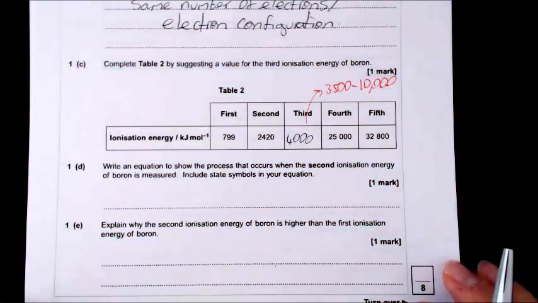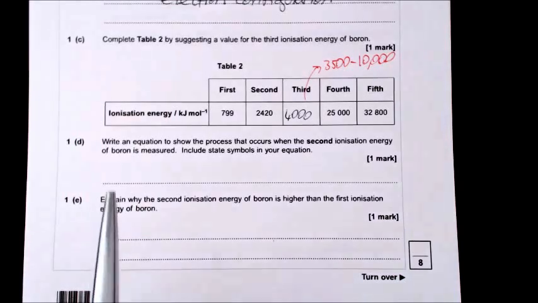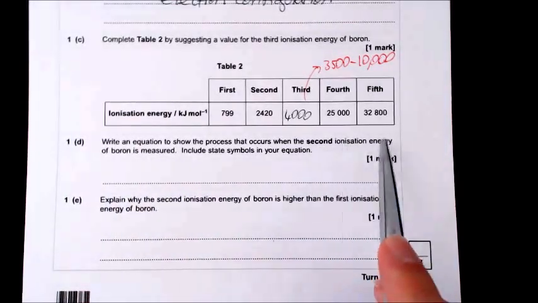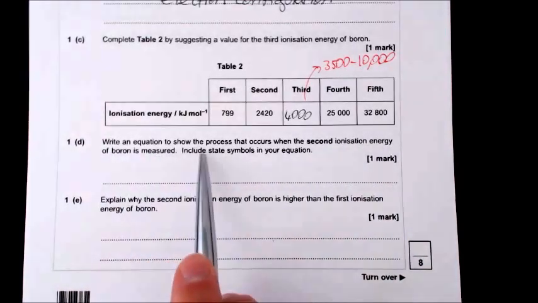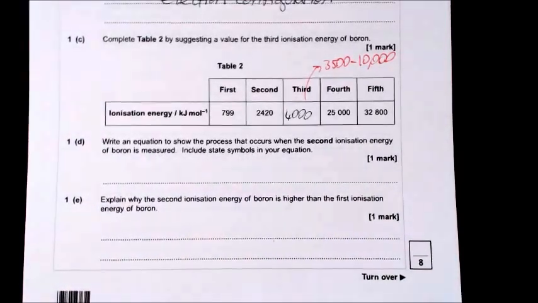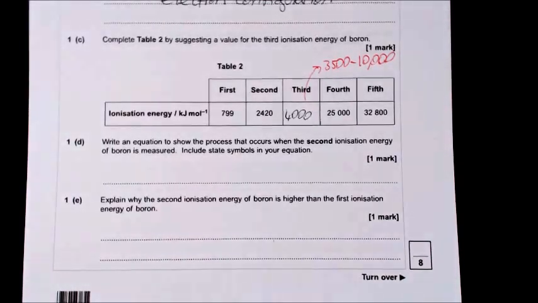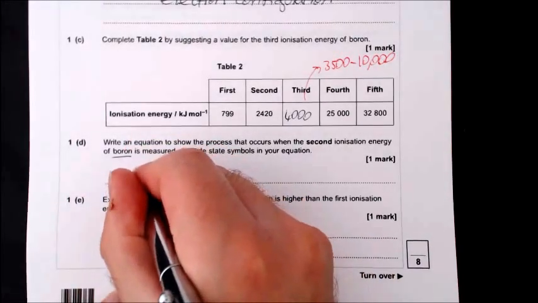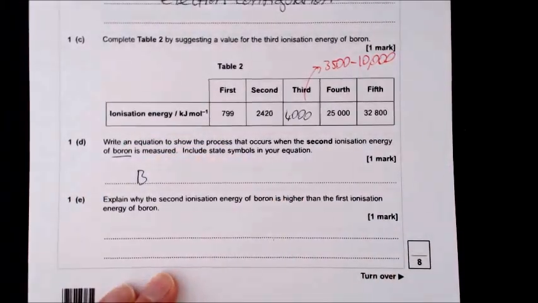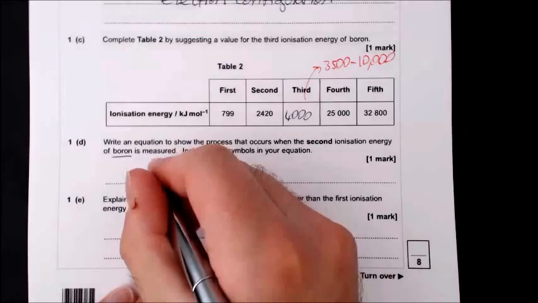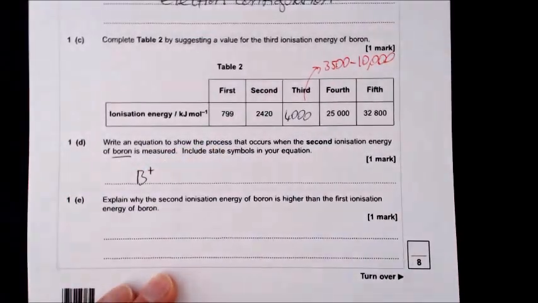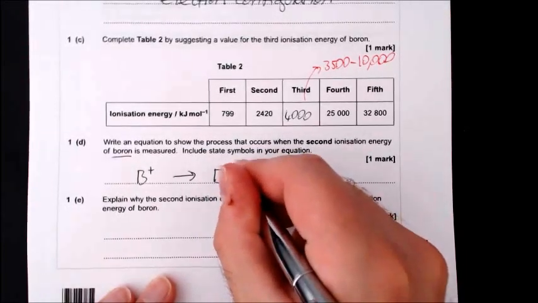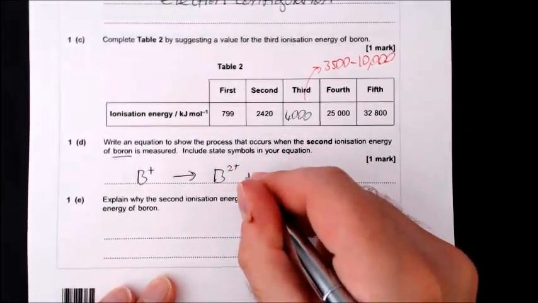Okay, so the next one, which is 1D, says write an equation to show the process that occurs when the second ionization energy of boron is measured. Include state symbols in your equation. So all we have to do, and this is the key thing, is the second one. We know the element is boron, so second ionization means we've already removed an electron from the atom already, so we're going to start with B+, and we're going to remove the second electron from this, and that will give us B2+, plus an electron.